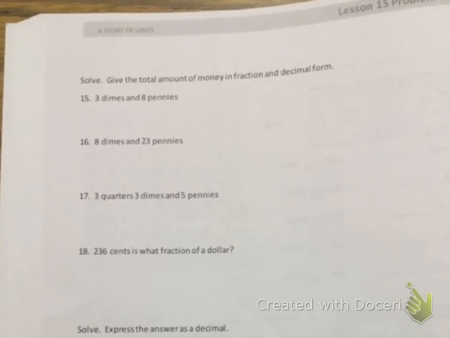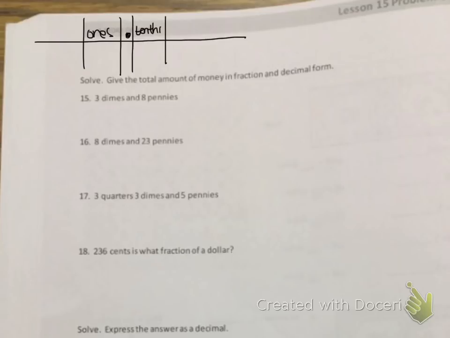So let's zoom in on 15, 16, 17, and 18. And before we begin, let's talk about money. Let's talk about the place value chart. And let's talk about ones, tenths, and hundredths.